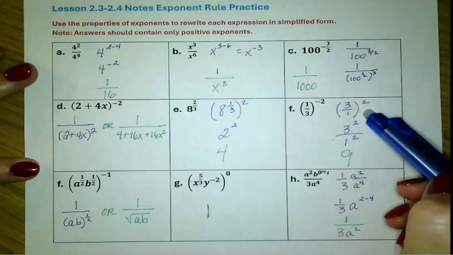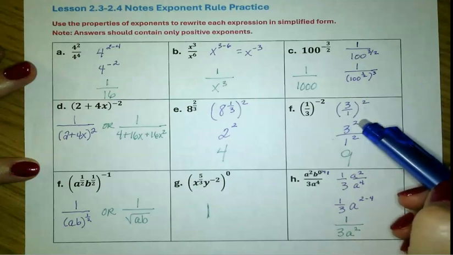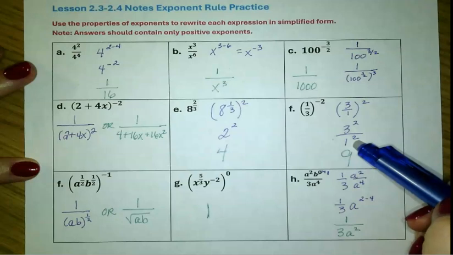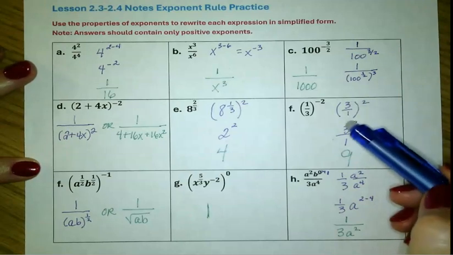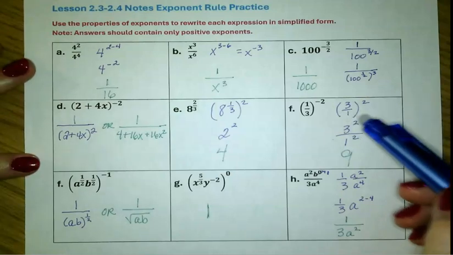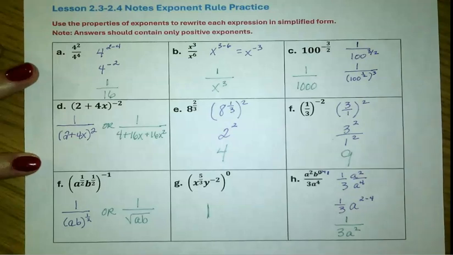So here's what we have once we move our stuff around, which is the same thing as saying 3 squared over 1 squared. And so 3 squared is 9 over 1 squared, which is 1. But once we kind of get it over here, we can definitely see we just have 3 over 1, which is the same thing as 3. So that's the same thing as just 3 squared. So in either case, we get 9.